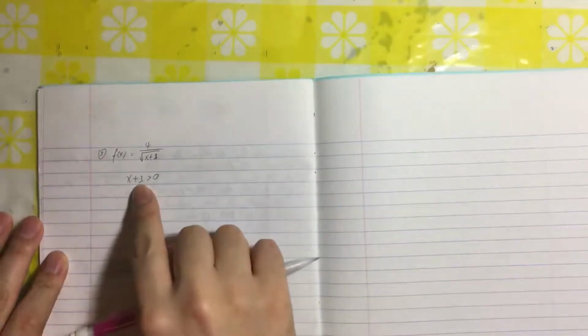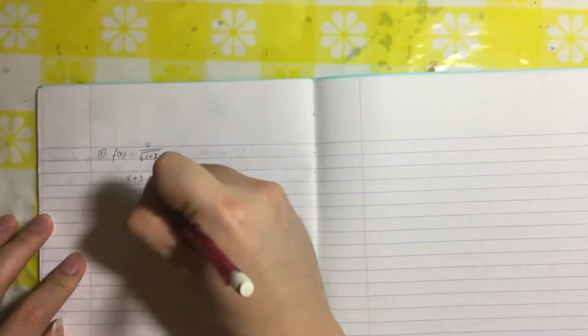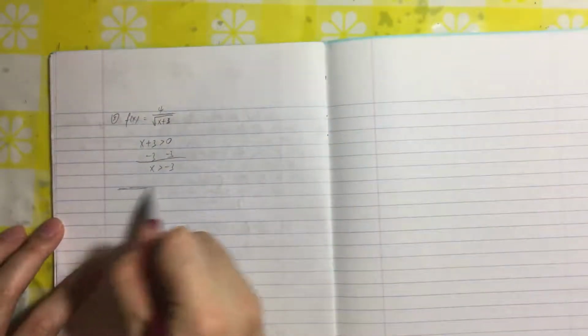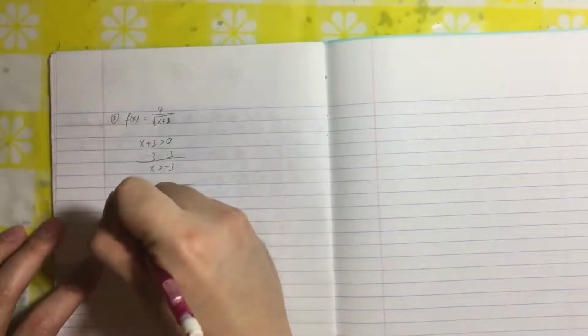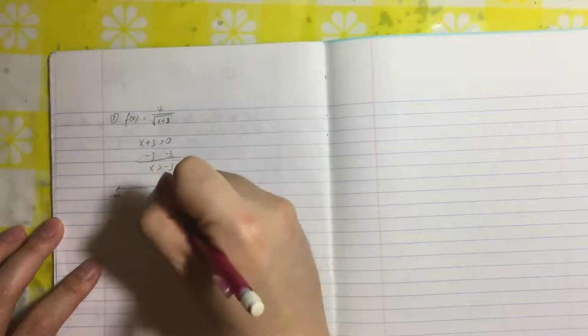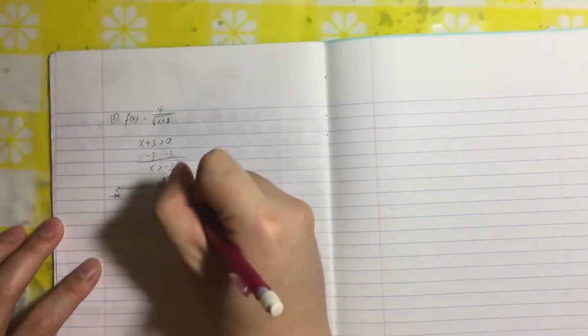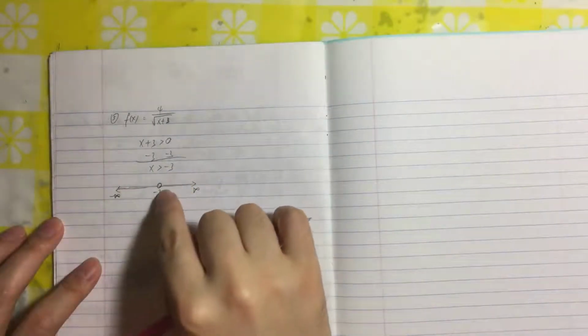Then try to get x by itself. Here I can subtract 3 from both sides. I get x is greater than negative 3. If I draw a number line from negative infinity to infinity, negative 3 is somewhere on the number line. Since negative 3 is not included, I draw an open circle.